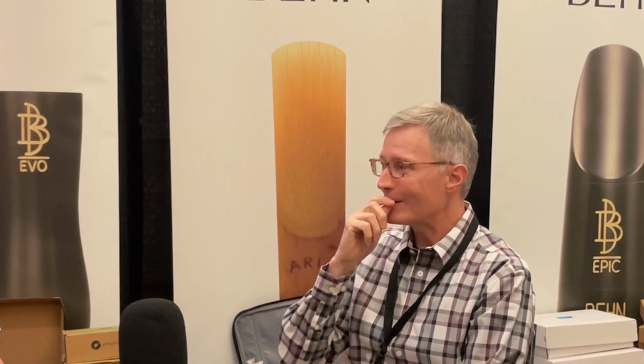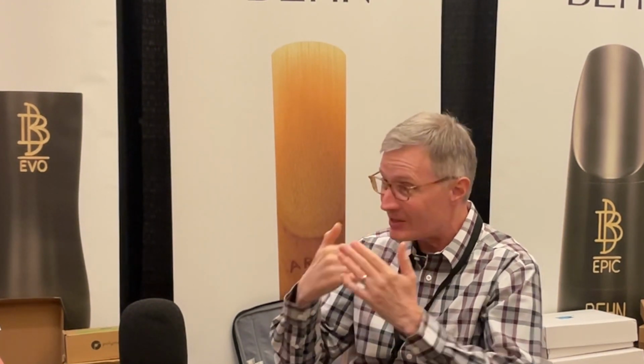The stuff that allows you to let go a little bit with the embouchure, not literally let go, but you can loosen up a little bit with the embouchure, and the baffle is allowing you to come away from the reed and still produce focus and ring and resonance.